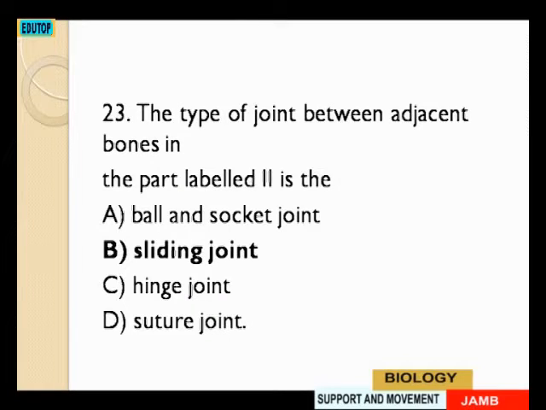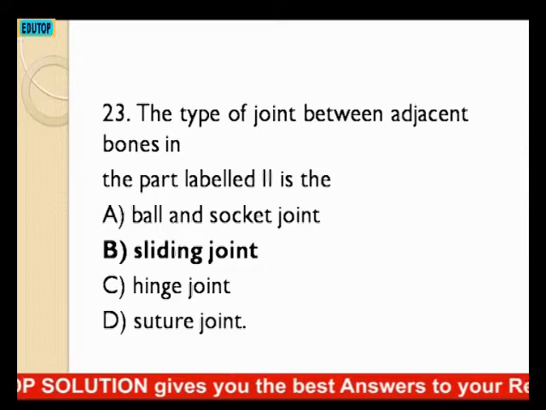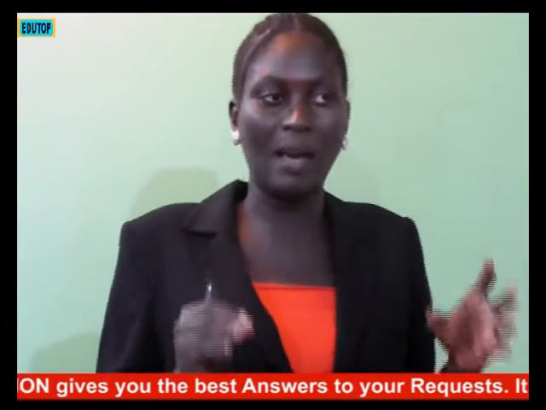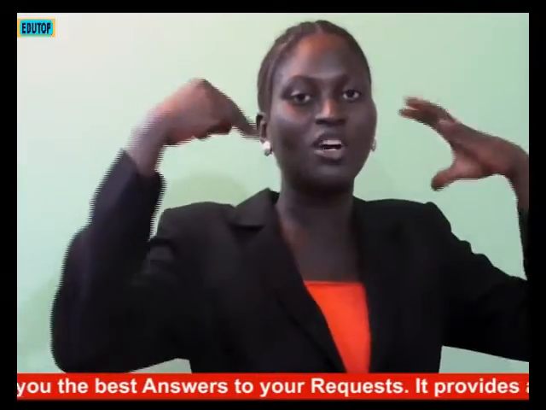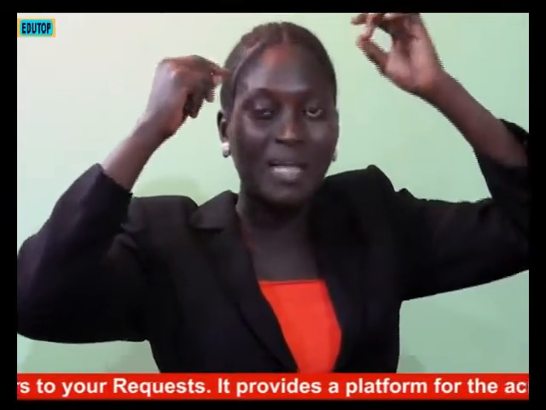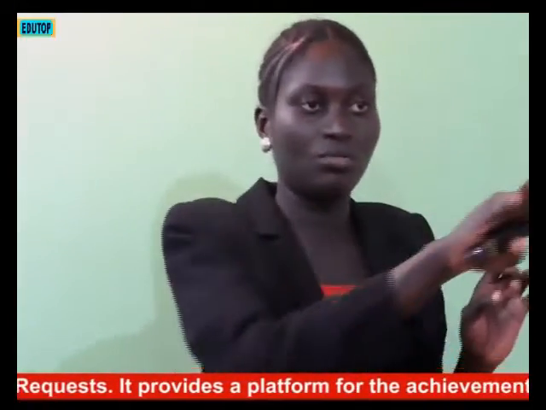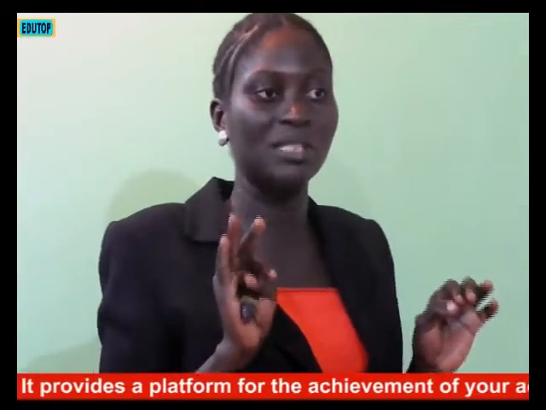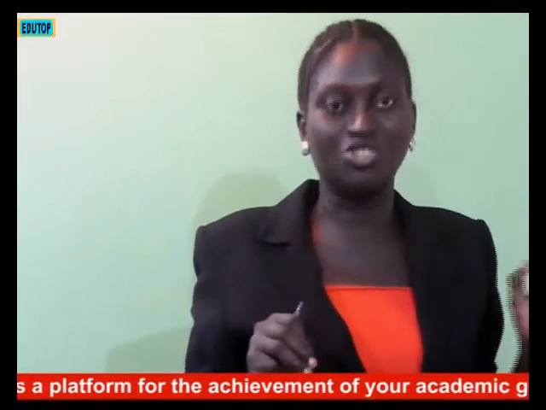Now the next question says, the type of joints between adjacent bones in the part labeled 2 is what? A. Ball and socket joints, B. Sliding joints, C. Hinge joints, D. Suture joints. Looking at these various types of joints, suture joints are usually found in the small bones of the skull. That's where you find suture joints. So that rules out option D. Then C is hinge joints.